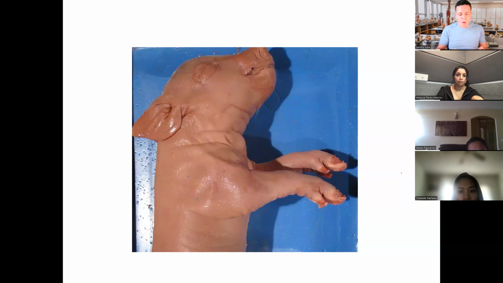Now, what scientists are trying to do, again, through genetic engineering, is to change the cells and the markers on the surface of the cells of a pig so that they are more similar to the cells that we find in a human being. So that now, when you have someone that needs a heart transplant or a kidney transplant or a liver transplant, we can take the organ from that animal and then put that organ into a human.